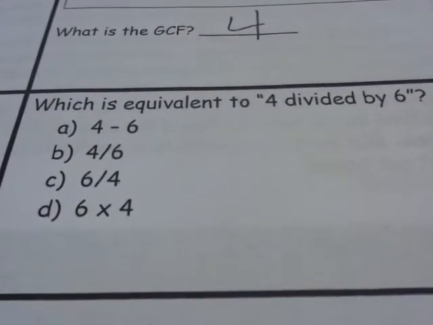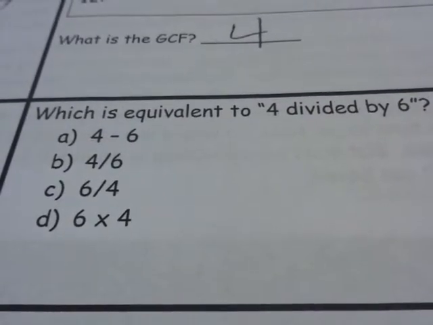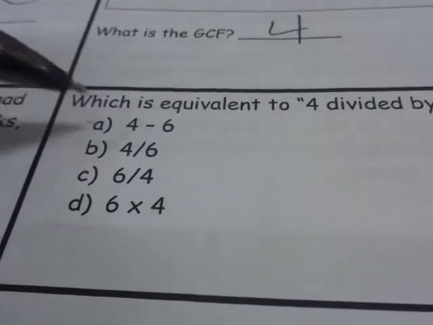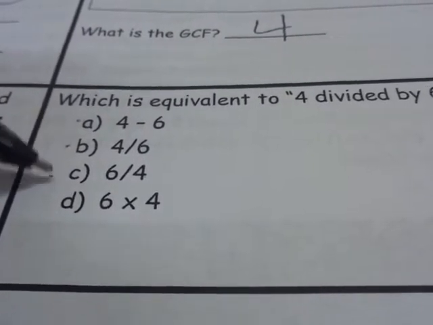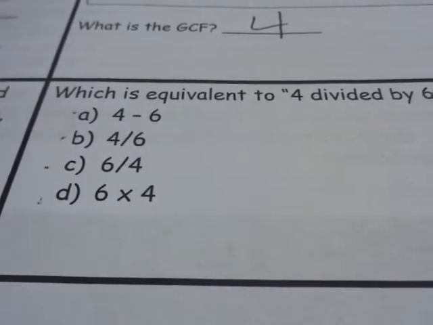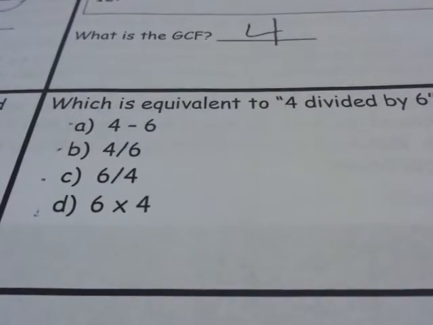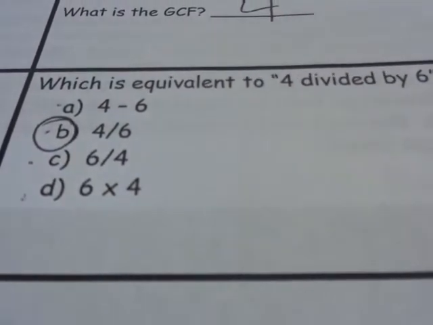Which is equivalent to 4 divided by 6? So which fractional statement says 4 divided by 6? 4 minus 6, 4 over 6, 6 over 4, 6 times 4. So which one of those is going to also say 4 divided by 6? It's going to be B.